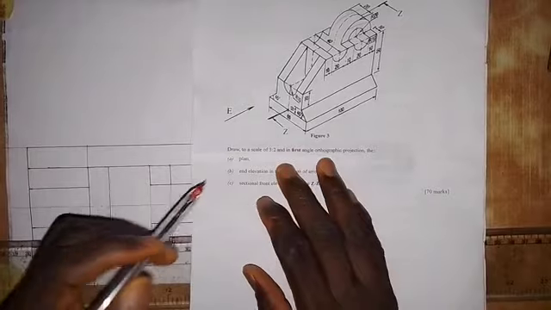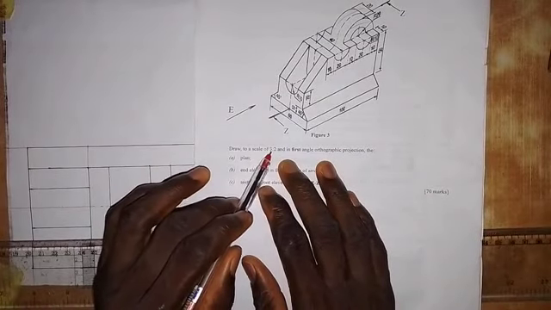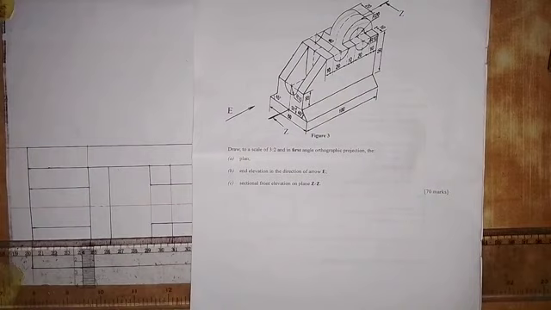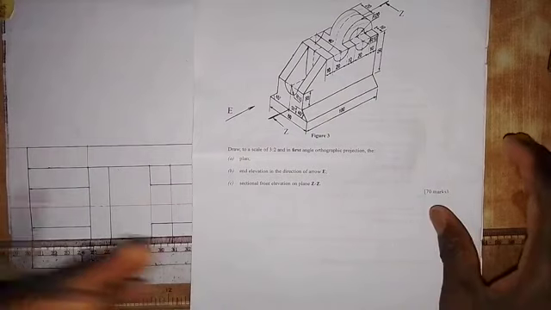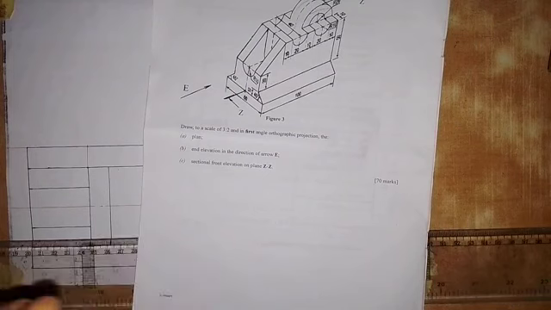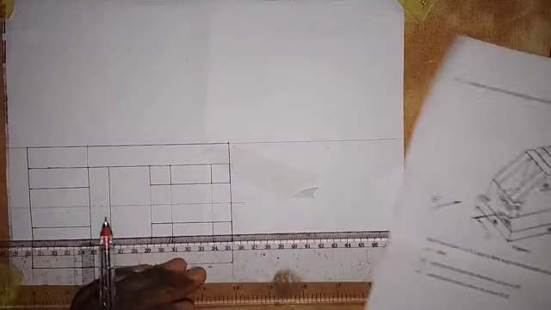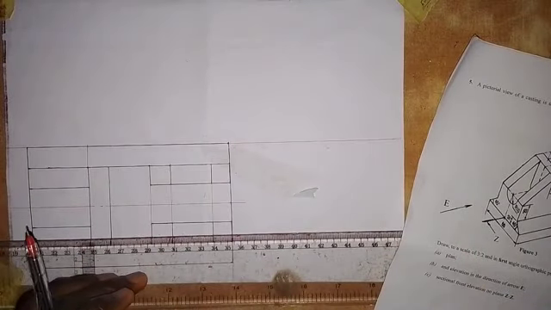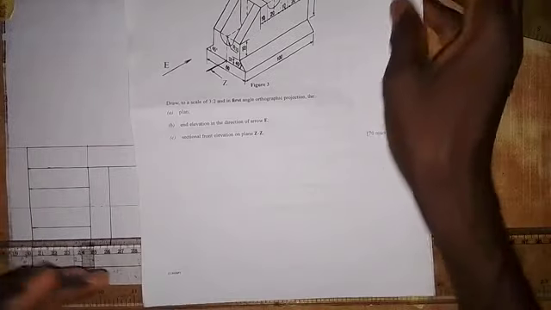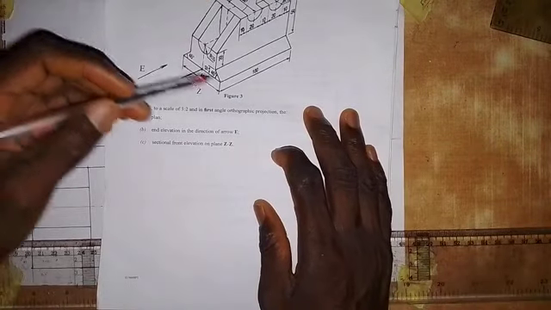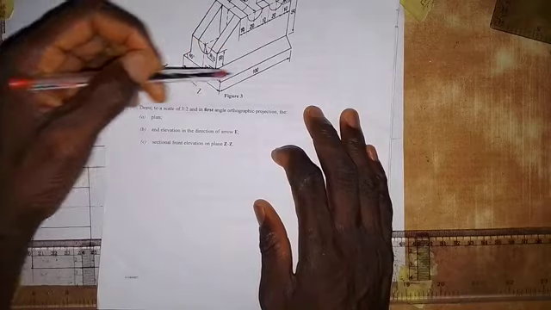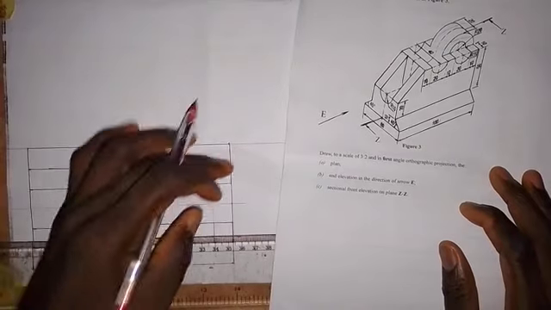Let's remember that we are given a scale to use, and the scale is 3:2, which means that each dimension that we have on this object, we are going to multiply by 3/2, and whatever we get is what we are going to make use of. So let's work on the front elevation. For the sectional front elevation, I don't have to take the measurement of the length again. We are still making use of this length 100, multiplied by 3/2, which I've already done here. So I'll just project this up.